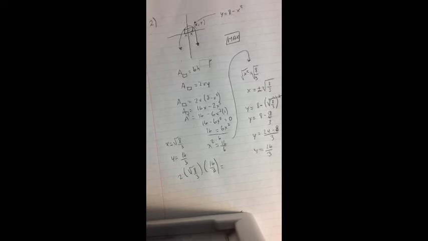Y times 2 gives x. We got x, the y. Yeah, it's 2 times that. Then the answer will be 2 times the square root of 8 over 3 times 16 over 3, which is actually 17.